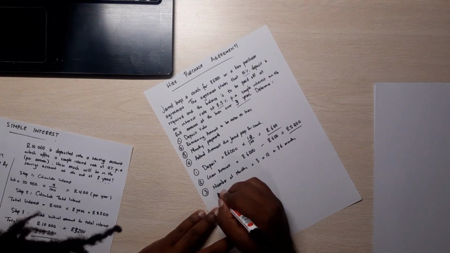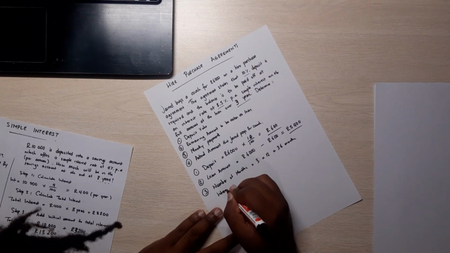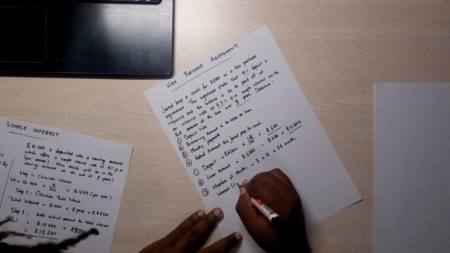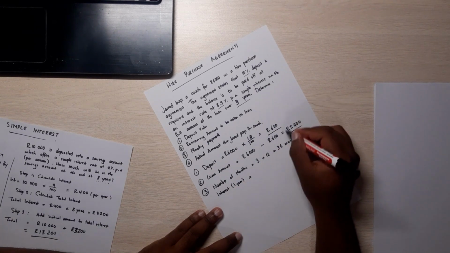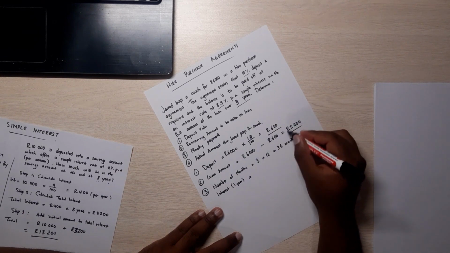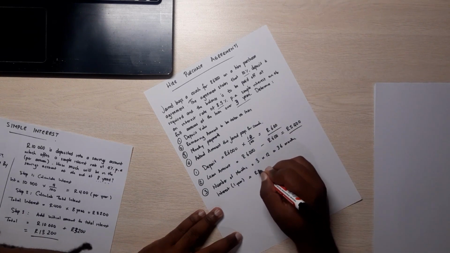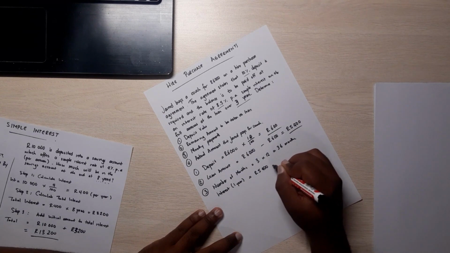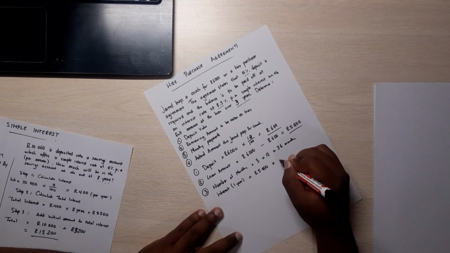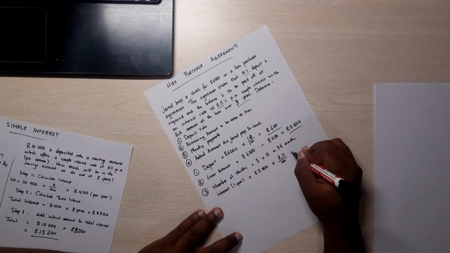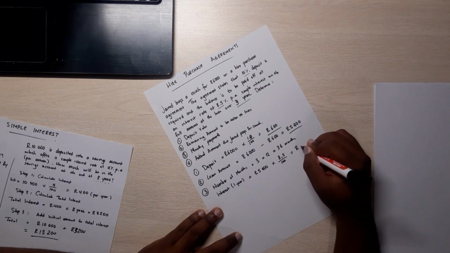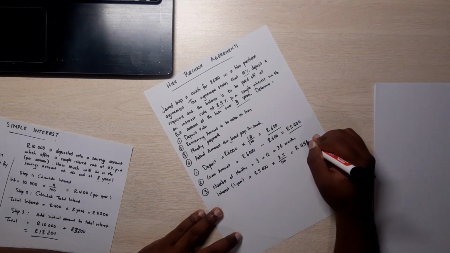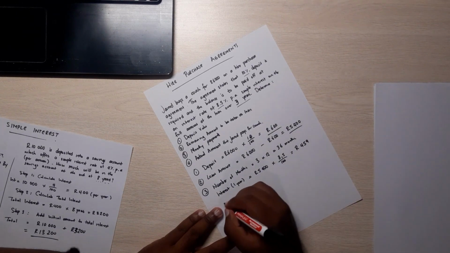We know that interest for 1 year is, we use this amount here, right? Because this is the amount I'm taking a loan from. 5,400 times 8.5 over 100, right? And that is 459 per year, right?